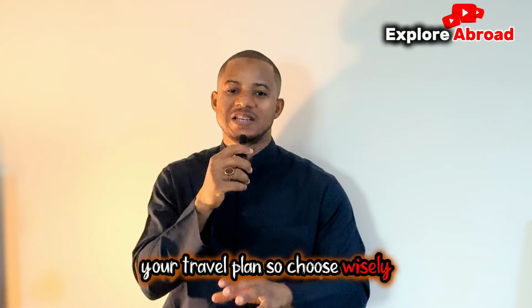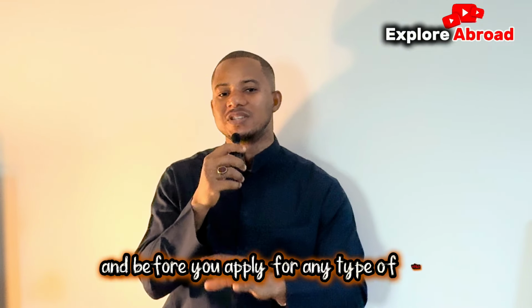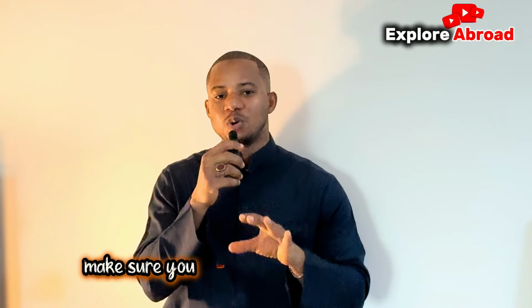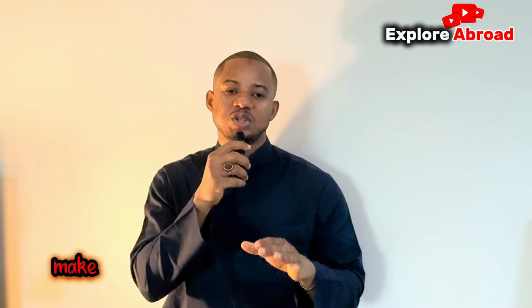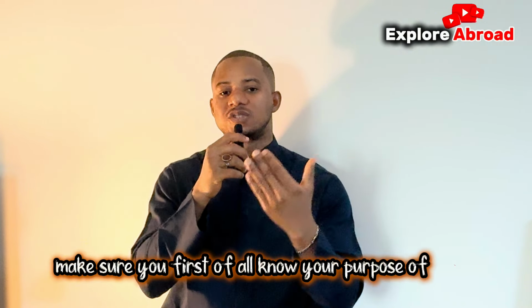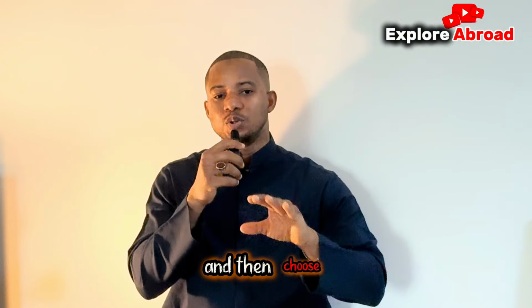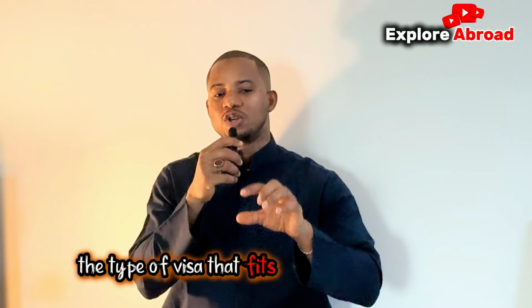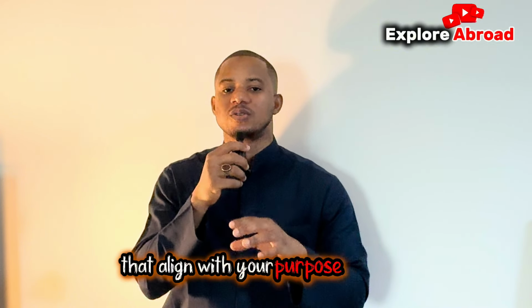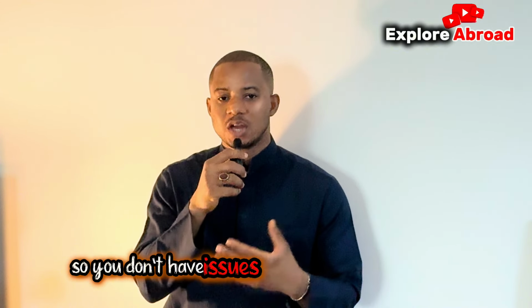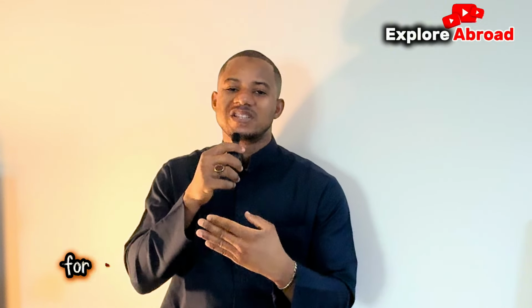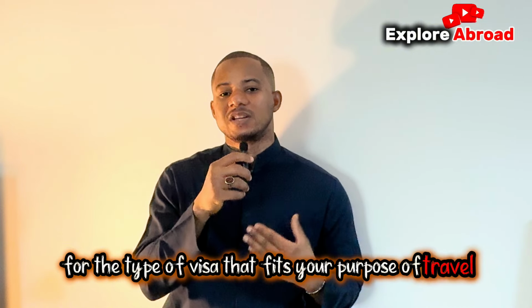So choose wisely, and before you apply for any type of visa, make sure you know the type. Before you travel abroad, first of all know your purpose of travel, and then choose the type of visa that's aligned with your purpose of travel, so you don't have issues. Because if you don't apply for the type of visa that fits your purpose of travel, it might lead to rejection.